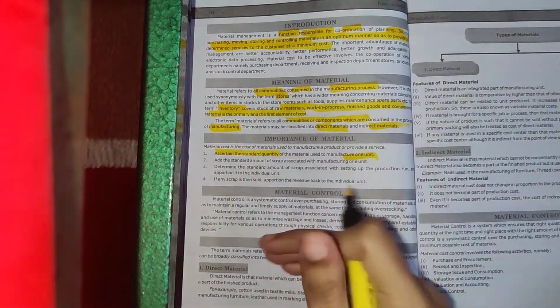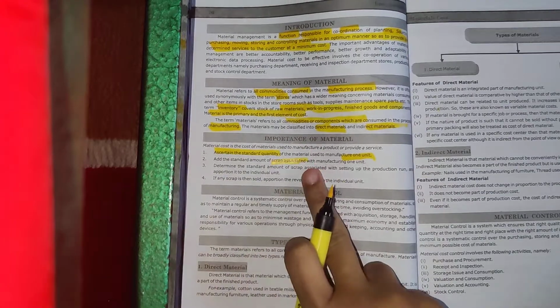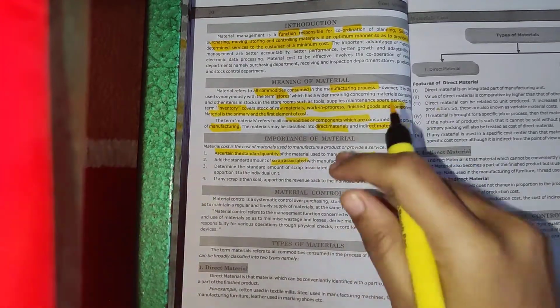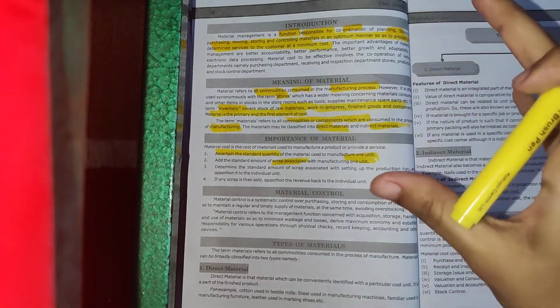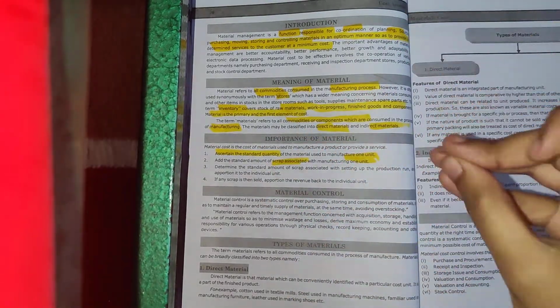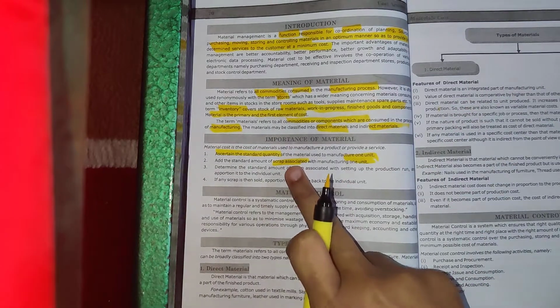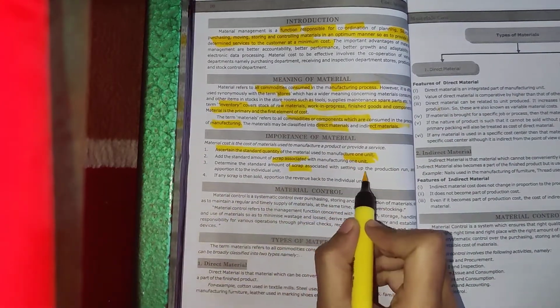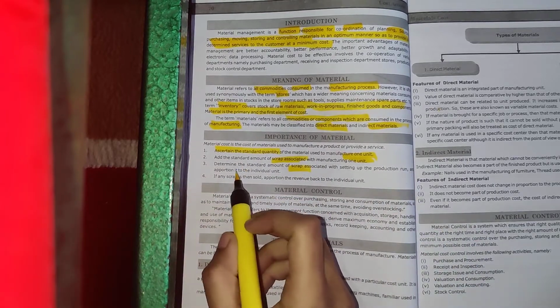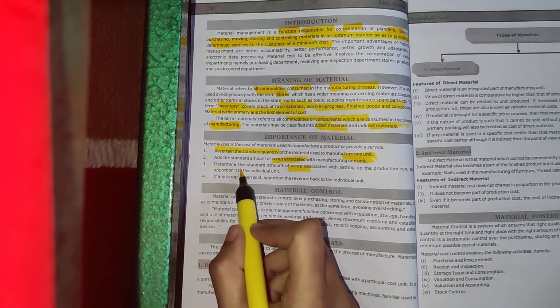Next is add the standard amount of scrap, okay, a scrap which is associated with manufacturing 1 unit. Now if you're manufacturing 1 unit, it does not mean the entire material will go to use perfectly, right? There will be certain amount of scrap also which will be associated with it. Next is determine the standard amount of scrap associated with setting up the production run and apportion it to the individual unit.